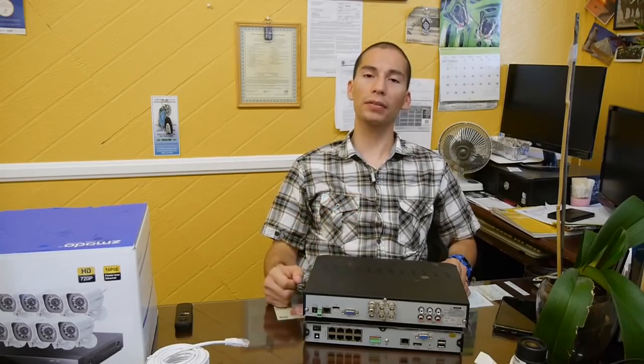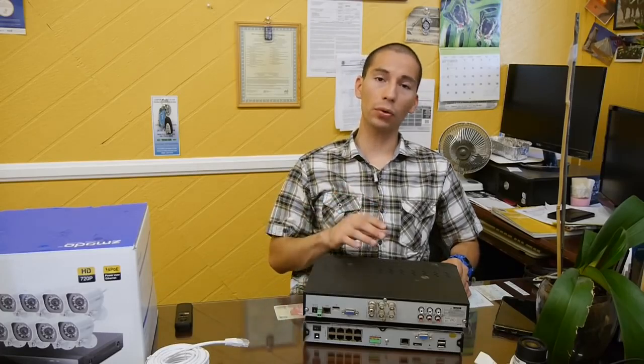DVRs and NVRs can be purchased with or without a hard drive installed. And to get the most out of your money, I would suggest you buy a video recorder without a hard drive installed for two good reasons. The price difference between a video recorder with and without a hard drive can usually get you a much larger hard drive, usually double or even more than double the hard drive capacity.